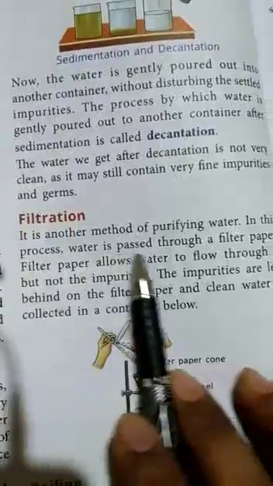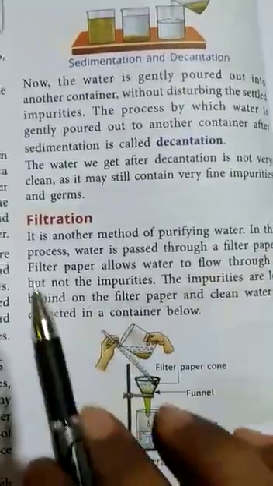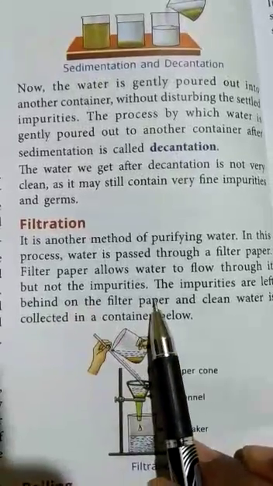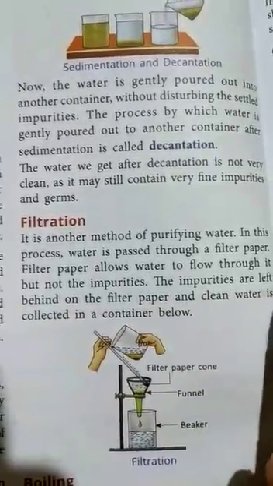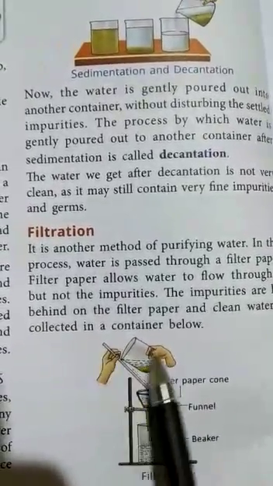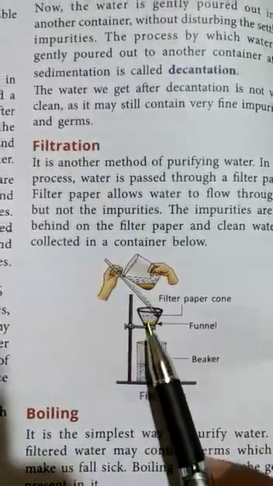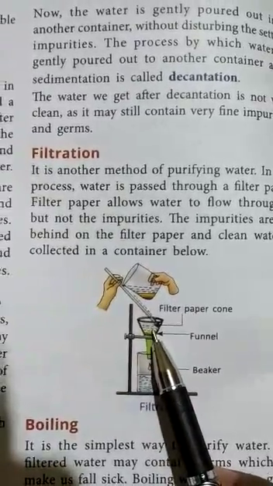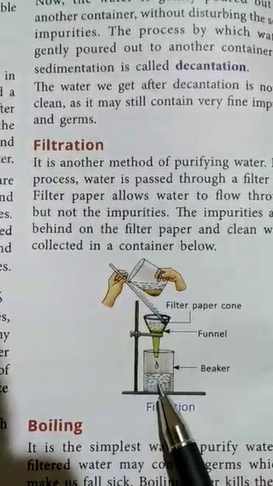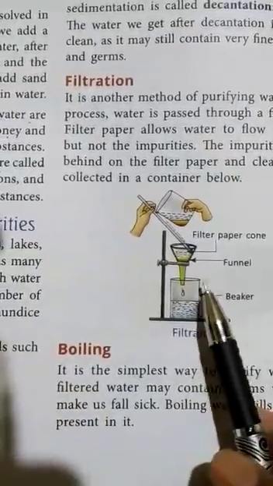Filtration is another method of purifying water. In this process, water is passed through a filter paper. Filter paper allows water to flow through it but not impurities. So the impurities are left behind on the filter paper, and clean water is collected in the container below. You can see in the picture also, one filter paper is there in the funnel. We pour the water, the impurities are collected here, and the pure water comes down into the container. This process is called filtration.